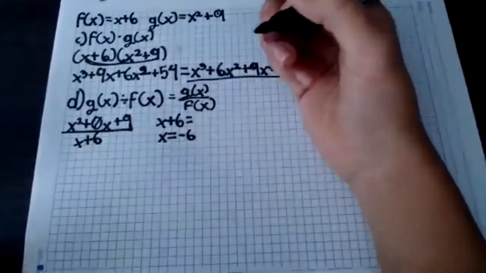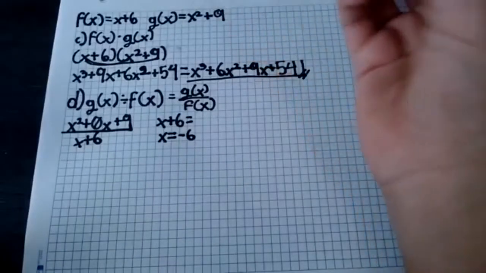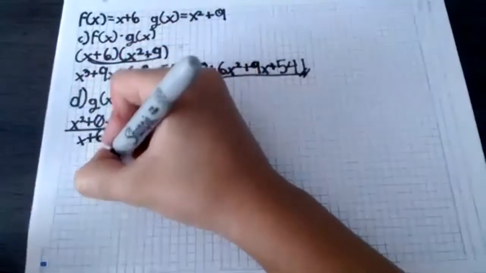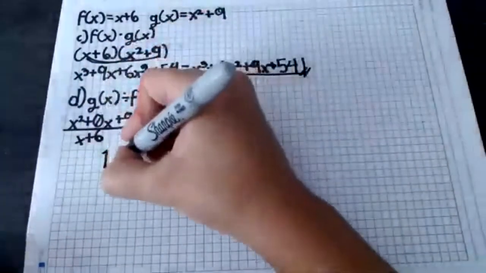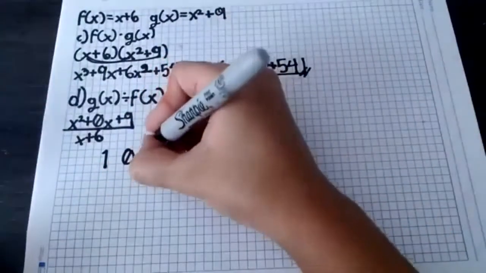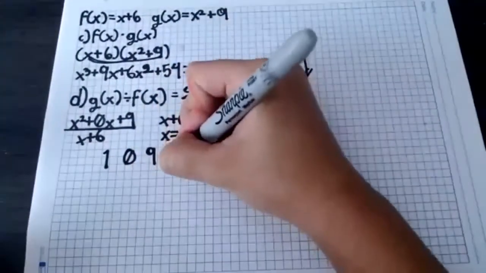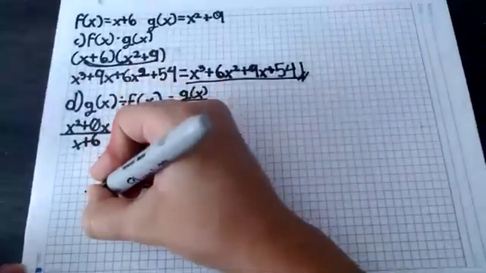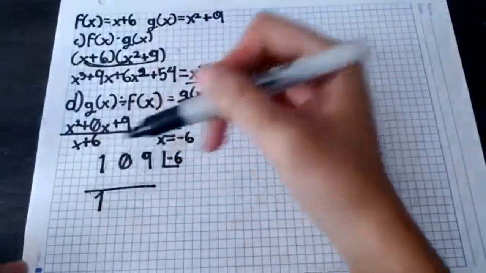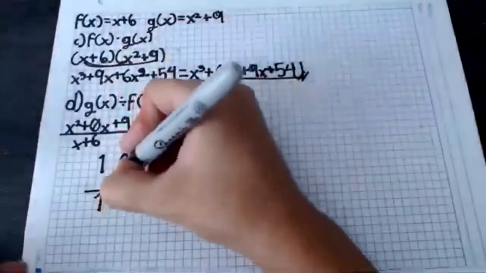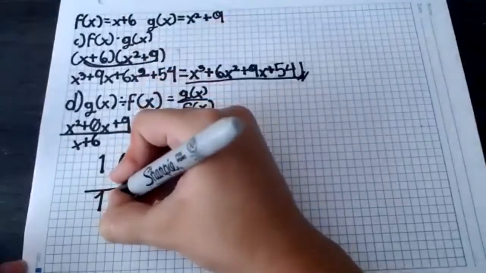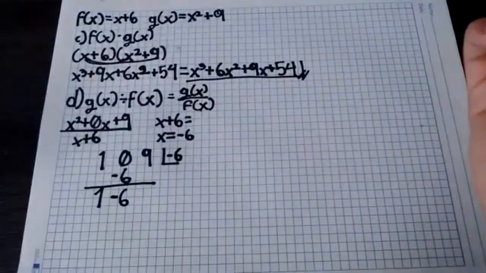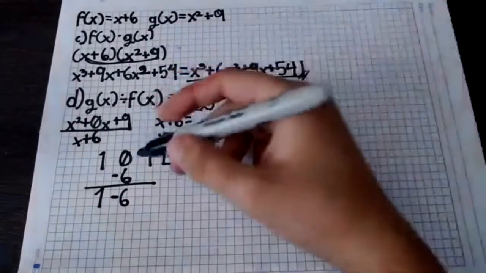Now for this one, we're going to use synthetic division because it's easier for me. There's just one x squared, so we just pass the 1. There's 0x, so the 0 stays that way, and we just pass the 9. And here I will put the minus 6 to remember what we're going to use. The 1 just passes, and then it will be 1 times minus 6, which is minus 6, and that just passes because there's a 0 here.